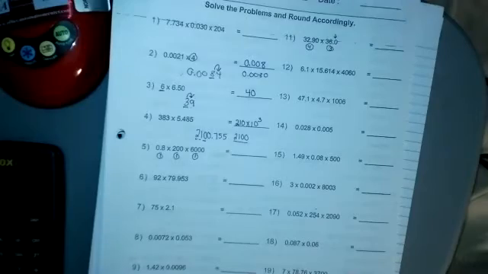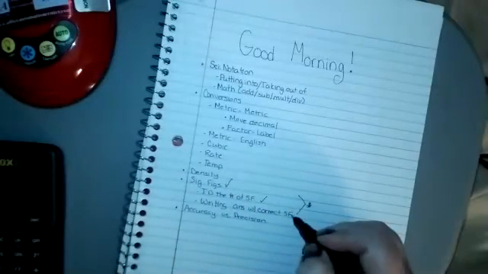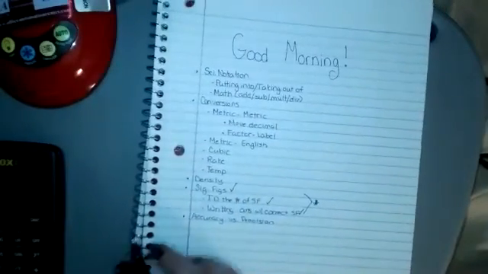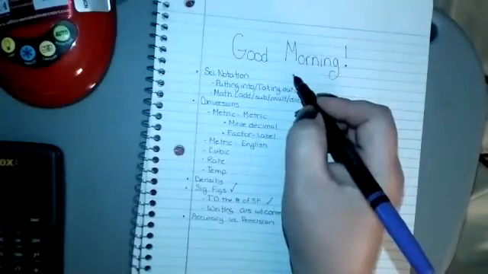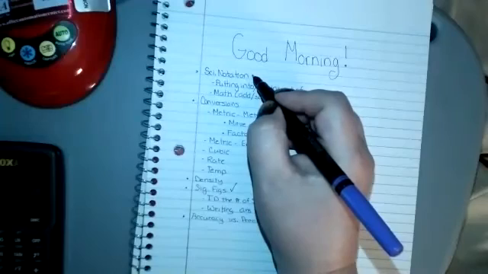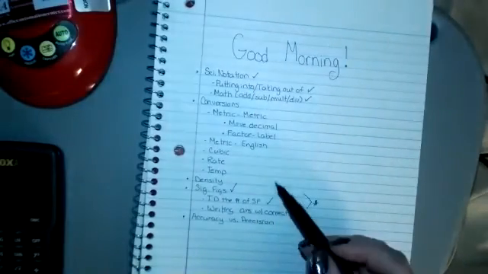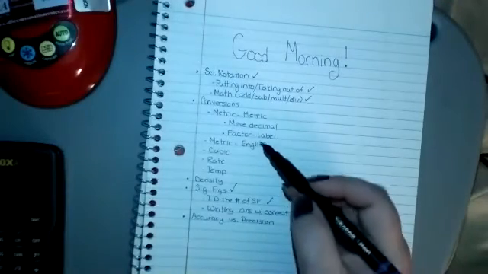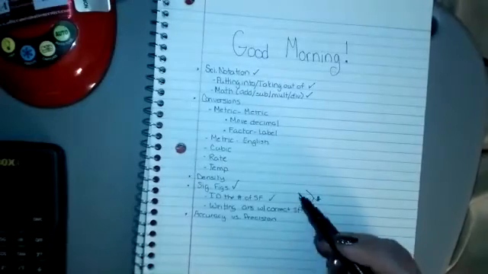Okay, so let's go on to the next thing. So that covers sig figs. All right. Anything else on here? How does everybody feel about scientific notation? Everybody good on it? Yes, ma'am. All right. So I guess the next thing would be conversions, because I think conversions were kicking some people's booties.